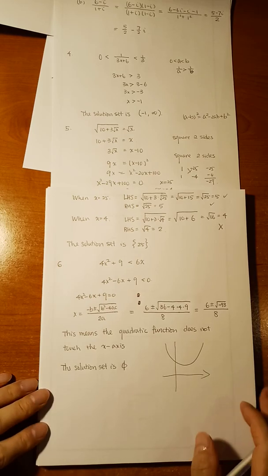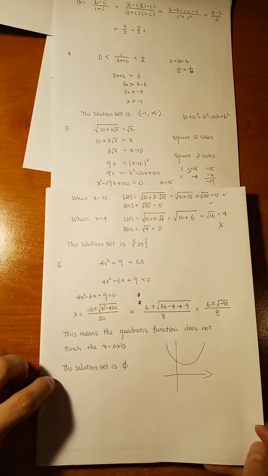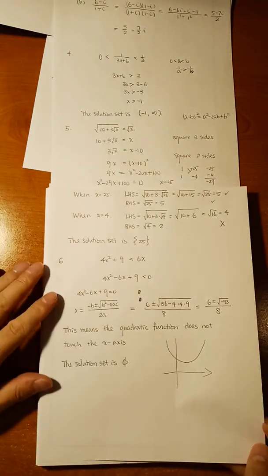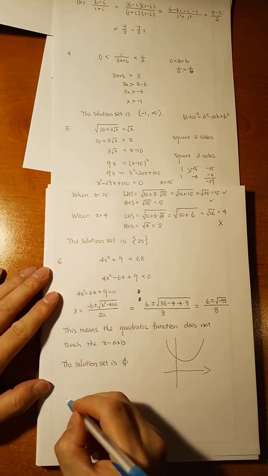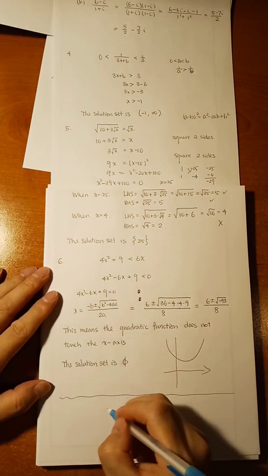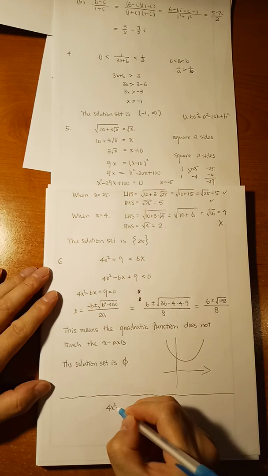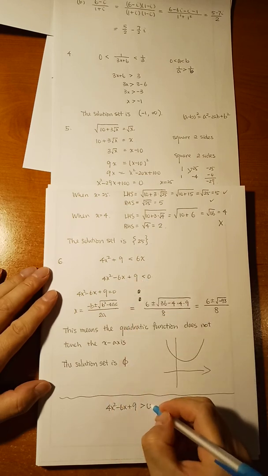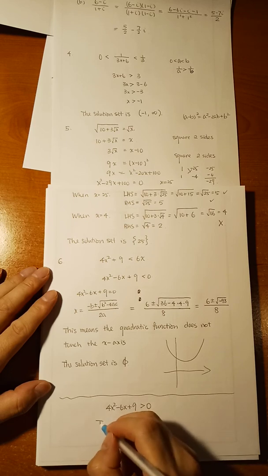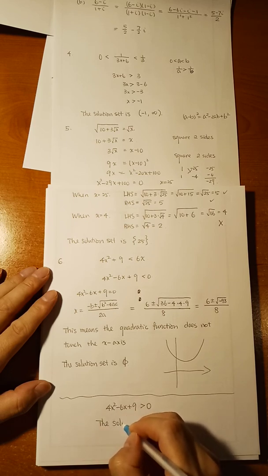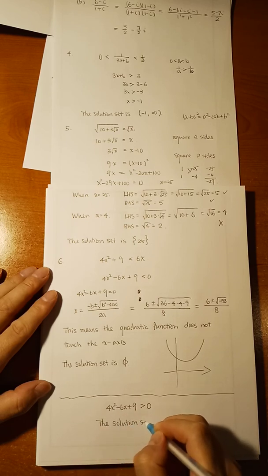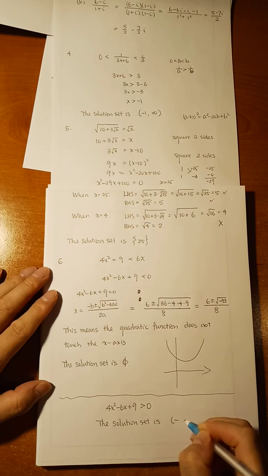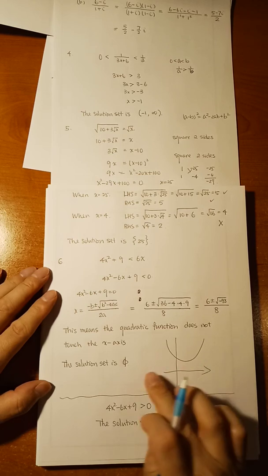Okay, so this is problem 6. Be careful about this. Let me modify it a little bit. If we are talking about the same function, but I change it to be greater than 0, then the solution set is from negative infinity to positive infinity.